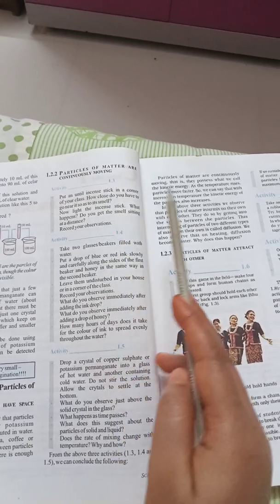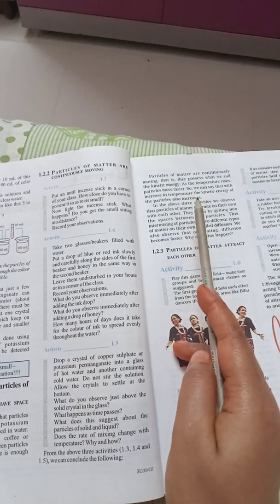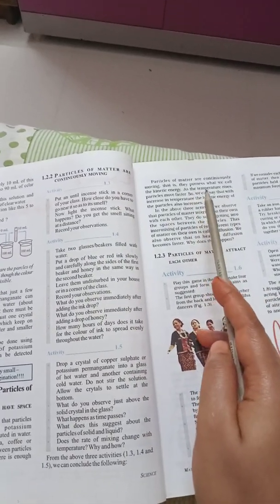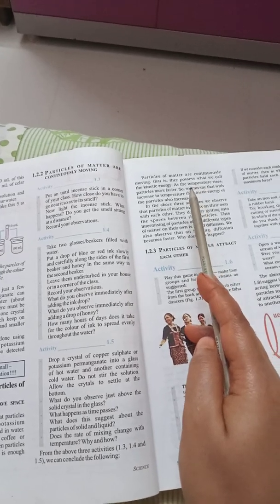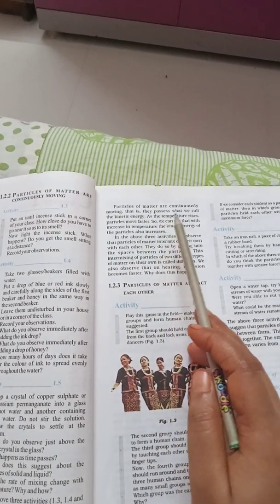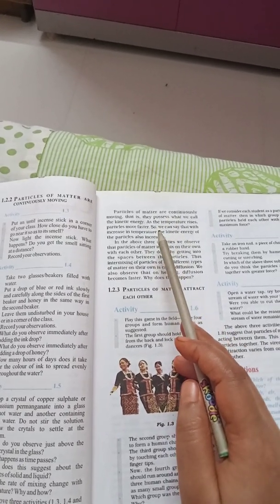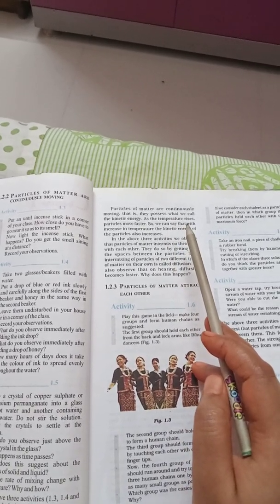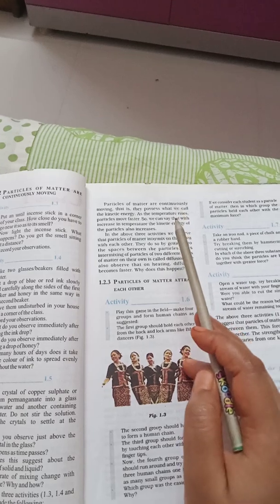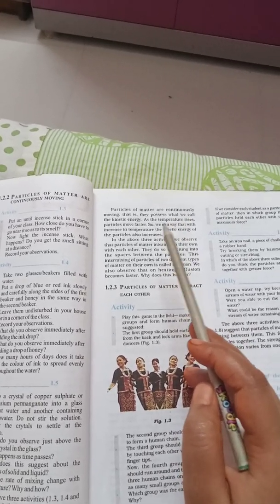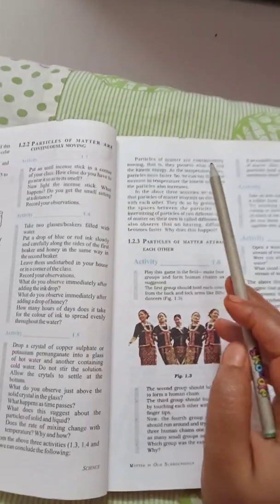Also, these particles possess kinetic energy, because kinetic energy is possessed by an object due to its motion. Since these particles are continuously moving, they possess kinetic energy, and this kinetic energy increases with increase in the temperature. When the temperature is high, they move at a much faster rate.